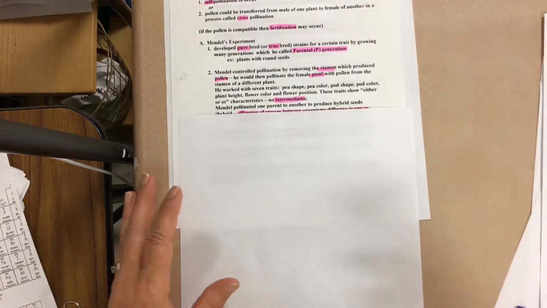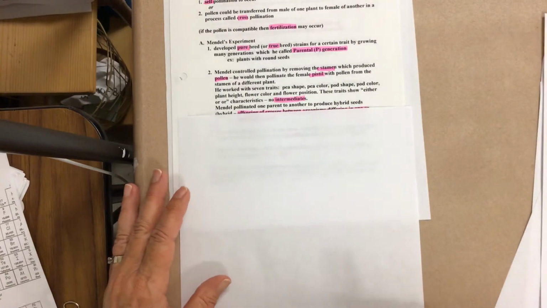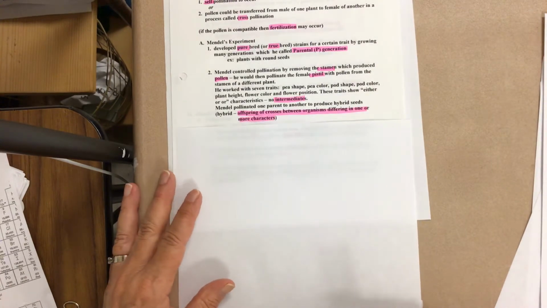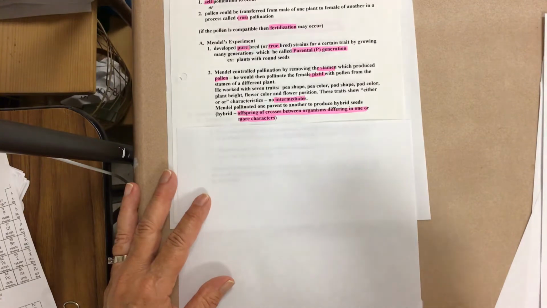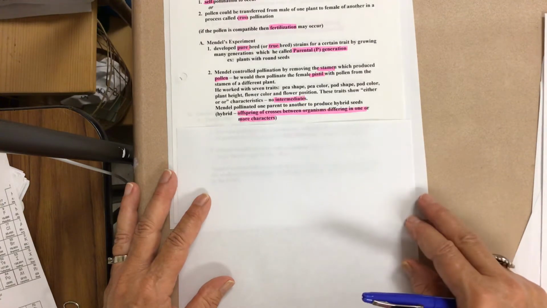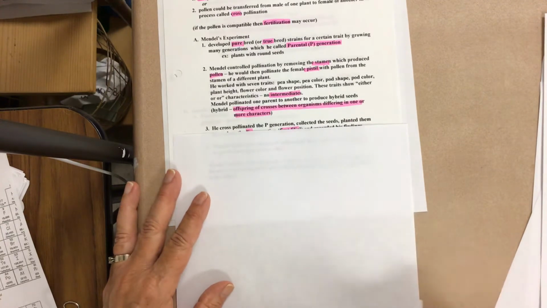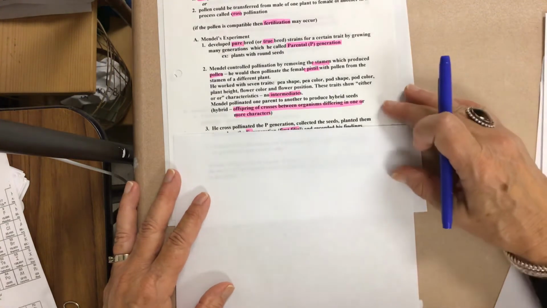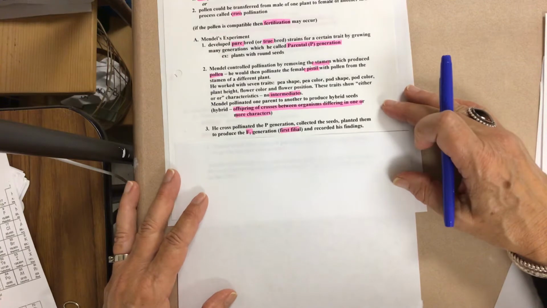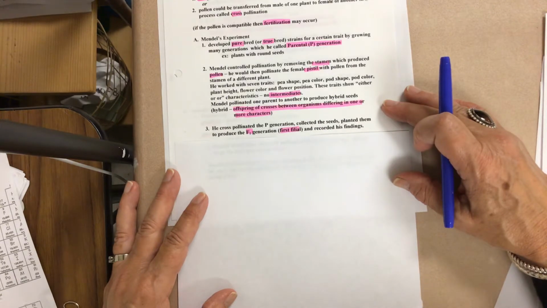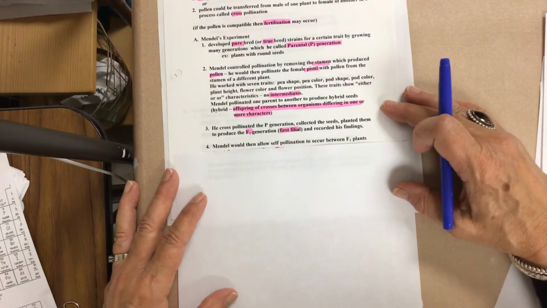Mendel pollinated one parent to another to produce hybrid seeds. So a hybrid is defined as the offspring of crosses between organisms differing in one or more characteristics. He cross-pollinated the pea generation. He collected the seeds. He would plant them, and then he would produce the F1 generation. So when you cross your parent generation, then the next generation is called the F1 generation, or the first filial generation, and he would record his findings.